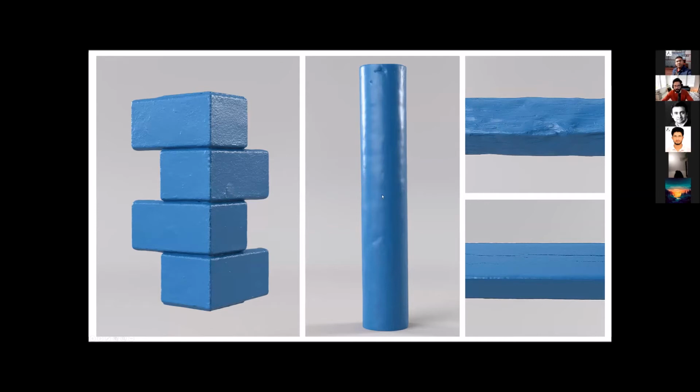Then the middle one is a concrete column, but it's completely different from that concrete block. The surface is fairly smooth here, but it's getting all these impressions from the metal framing. You can see some bumps there, some interesting things happening, some scratches there. Then on the right side, you see there is a wooden beam, right?